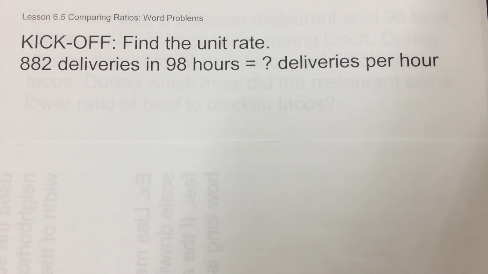Right. So, we're going to be comparing those ratios today, and it's going to involve word problems. That's how we're going to do it. But before we do that, we're going to go back to the last lesson and find the unit rate of this here.